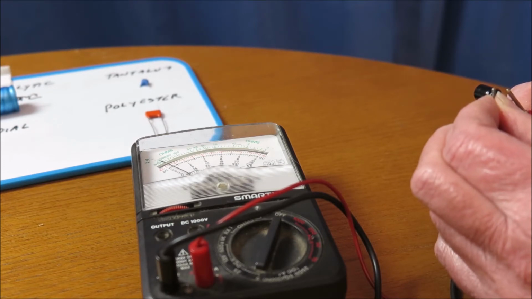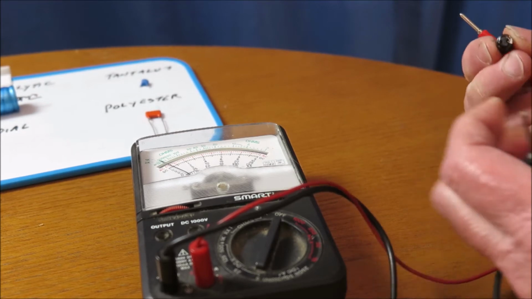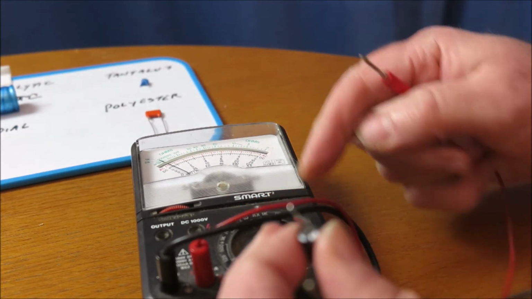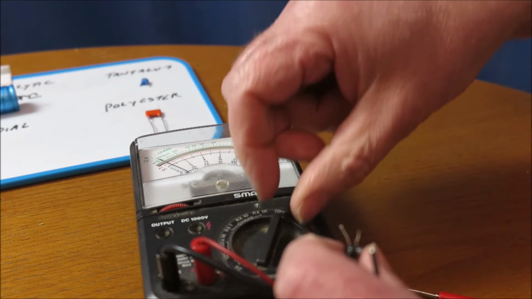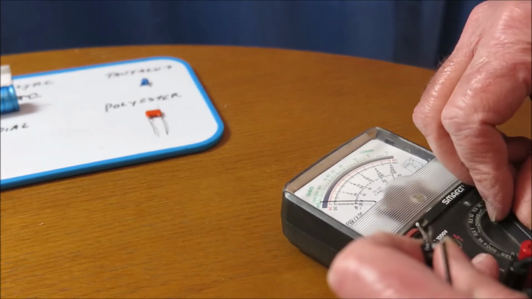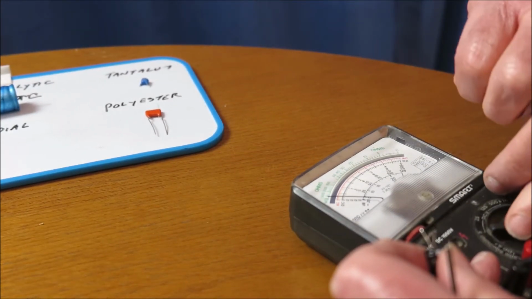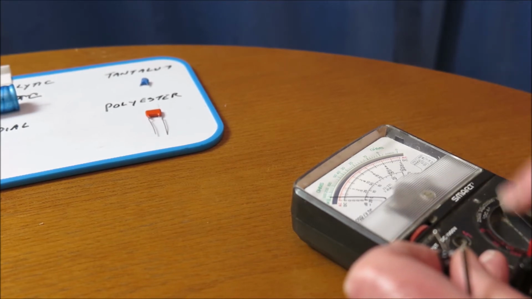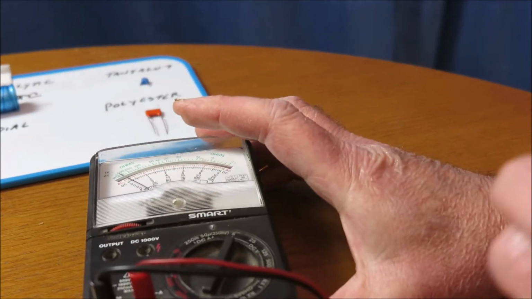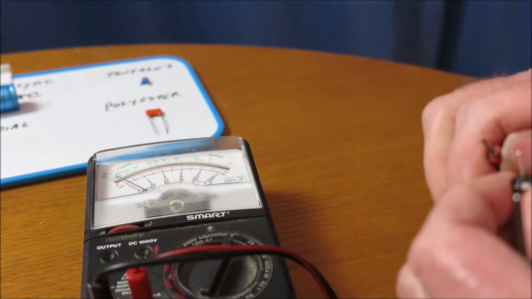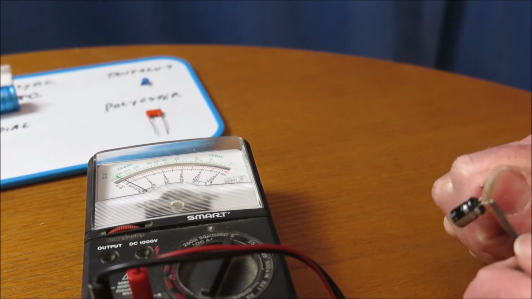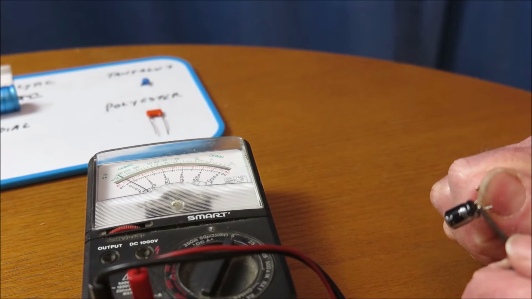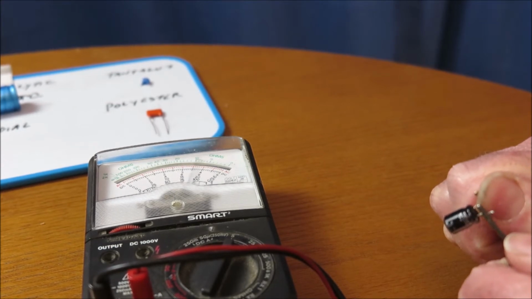So while it's doing that, it's accumulating charge, and then hopefully if we select a milliamp range or microamp range, we should be able to see that discharging. Or you can see it's holding that charge there that it has taken from the meter.